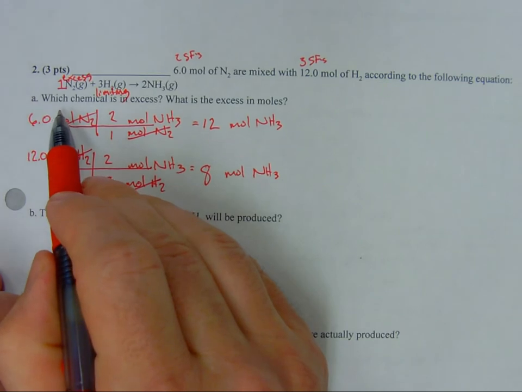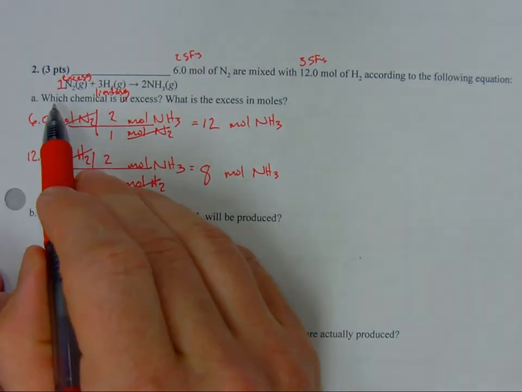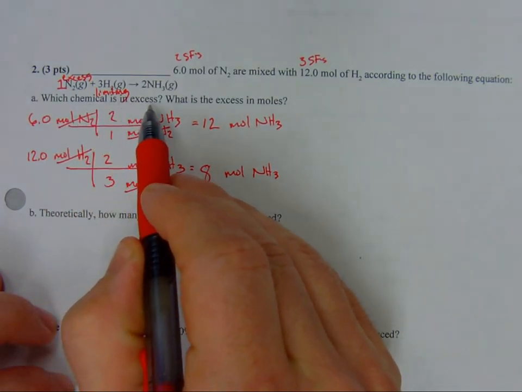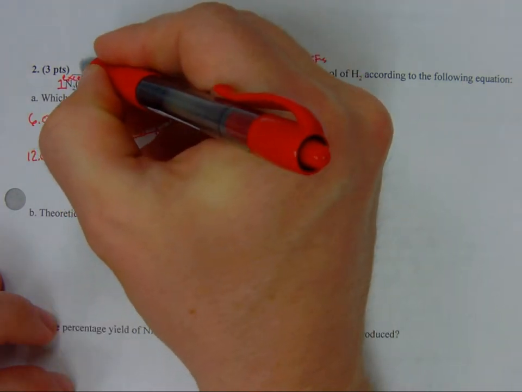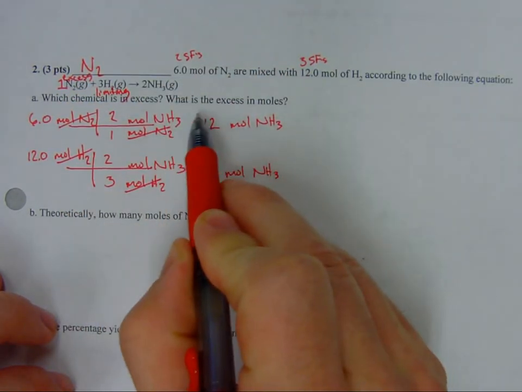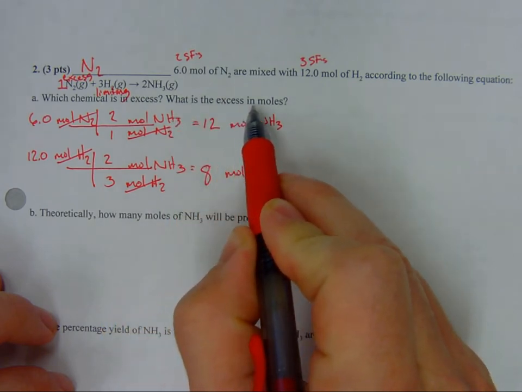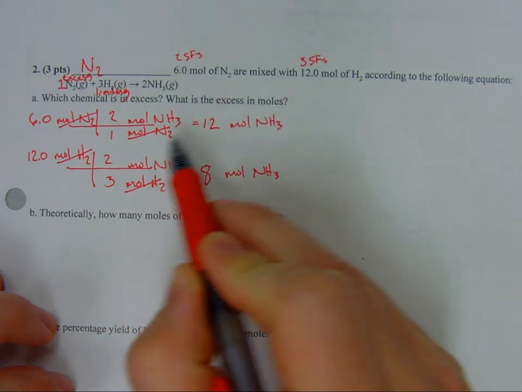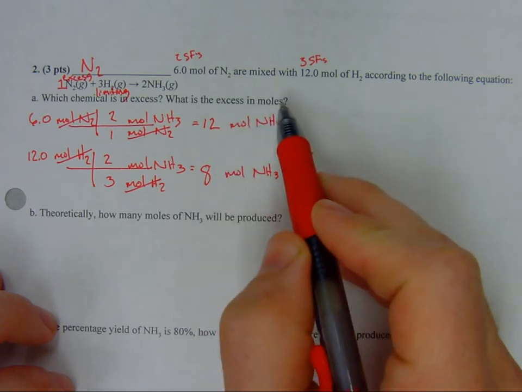Now let's make sure that we understand what the question is asking for. I'm not done. Which chemical is in excess? Well, N2 is in excess. And also there's a second question. What is the excess in moles?